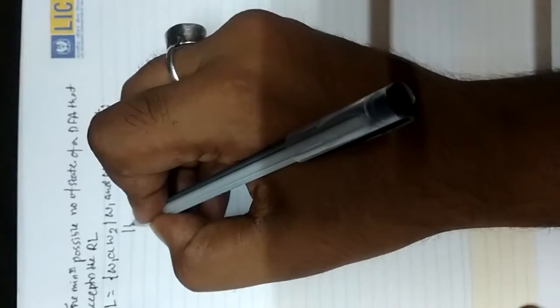So let us do another problem, also from 2017. The question is: the minimum possible number of states of a DFA that accepts the regular language L equal to W1 a W2, where W1 and W2 belong to (a,b) star, and the length of W1 is 2 and the length of W2 is 3.